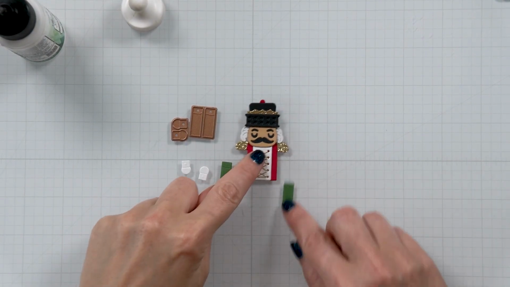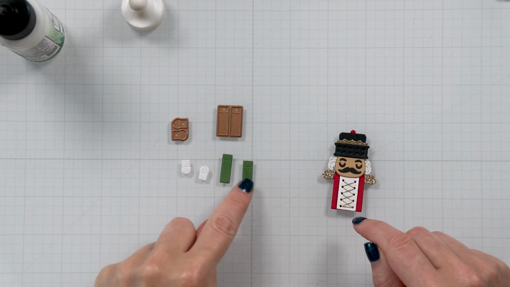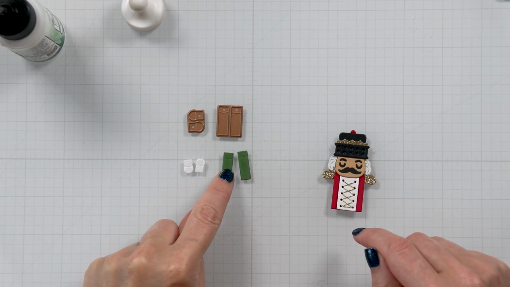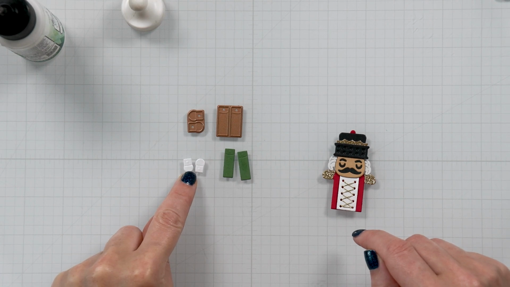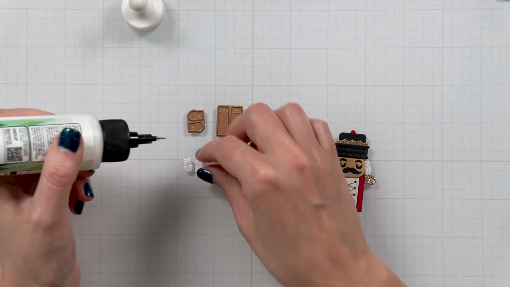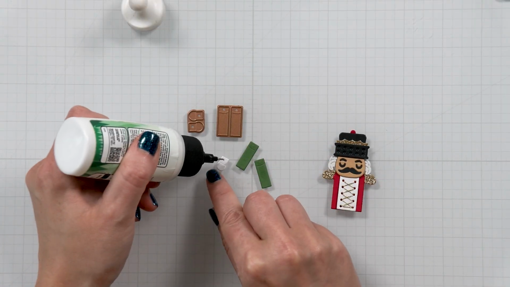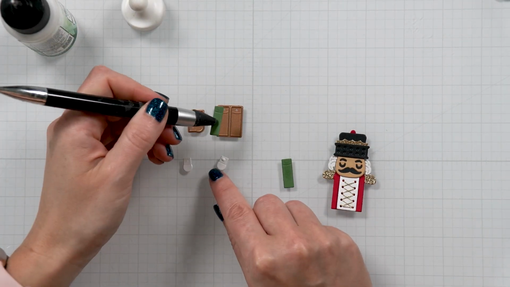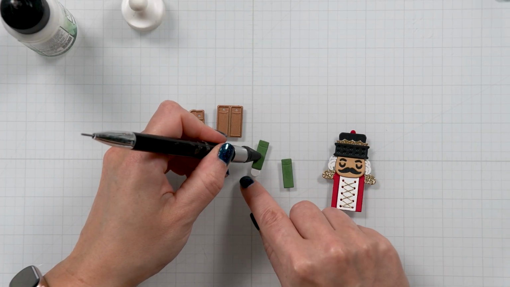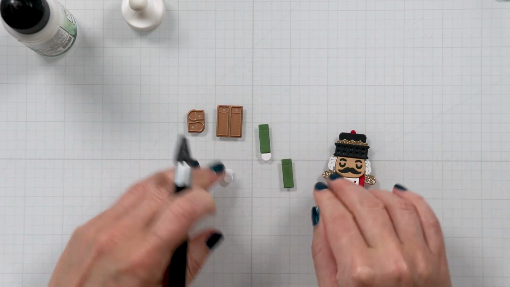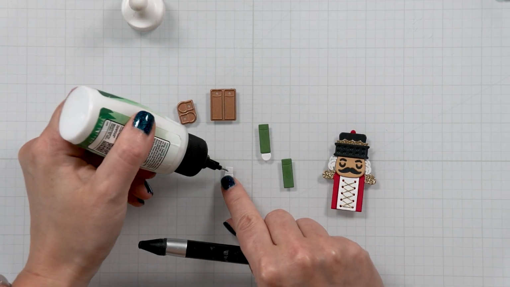Next, we have these two pieces. It's this die and these two pieces. So these were cut from the Spellbinders fern. These were cut from the Spellbinders brushed white. And these create the arms for our nutcracker. Again, you have lines indicating where everything goes. So I'm just going to quickly assemble those using Barely Art glue and my little trusty crystal katana tool.